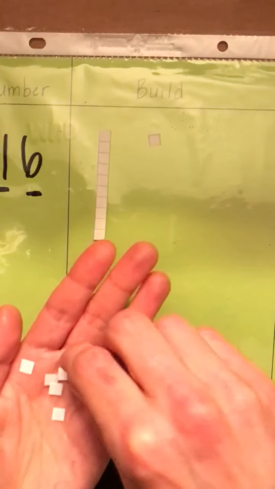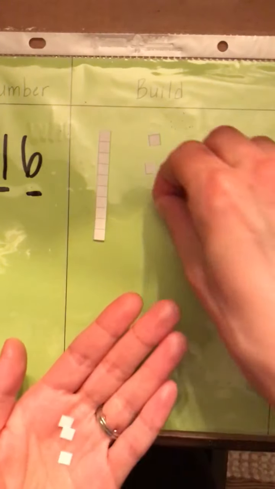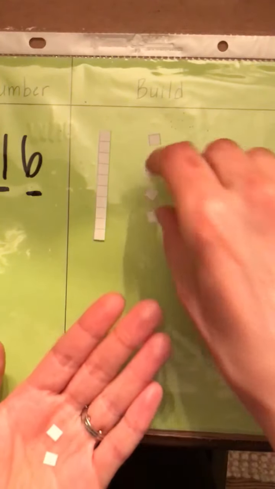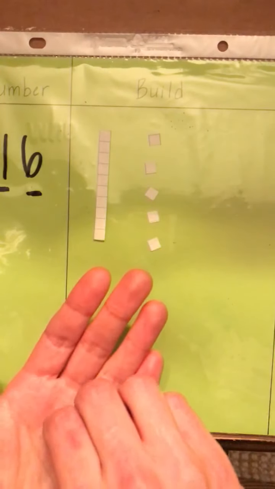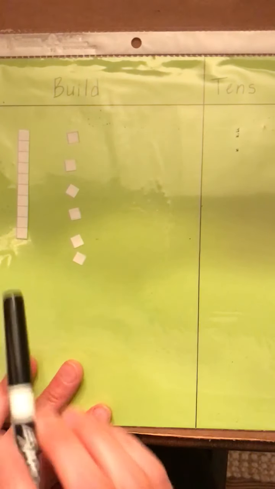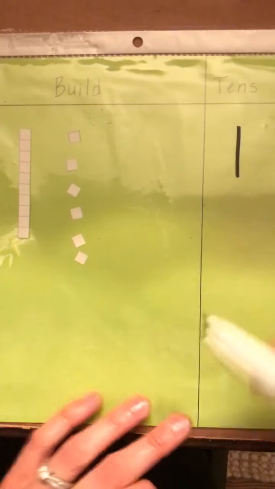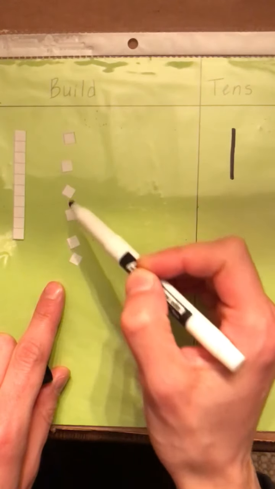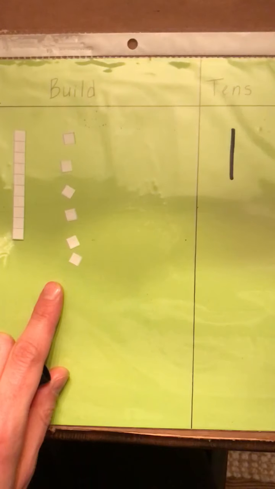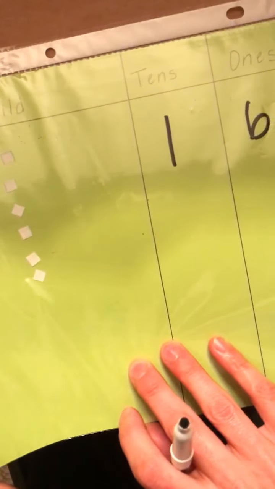So 1, 2, 3, 4, 5, 6. And if I slide my chart over, it's really easy to see that I have 1 ten, one group of 10, and 1, 2, 3, 4, 5, 6 ones, which you can see if I slide my paper over a little bit.